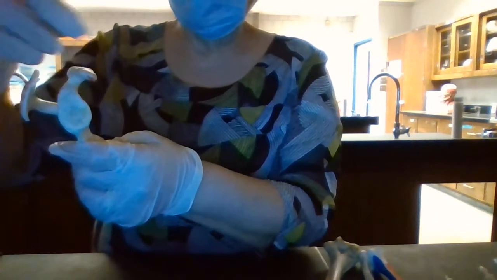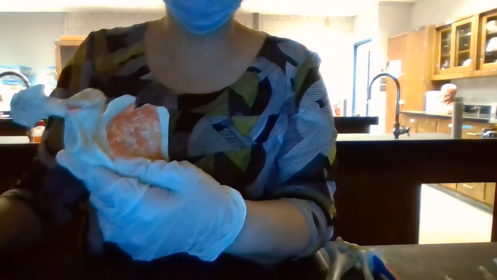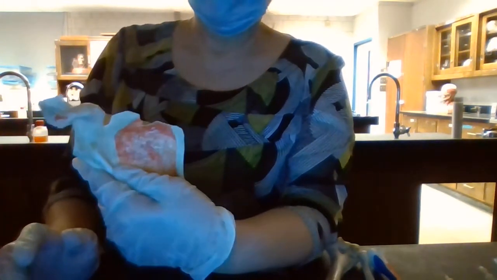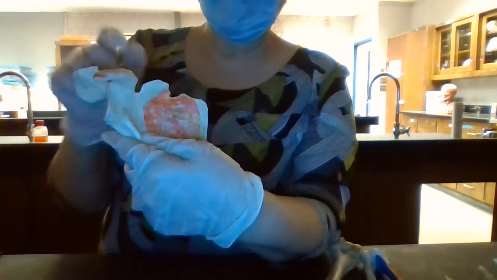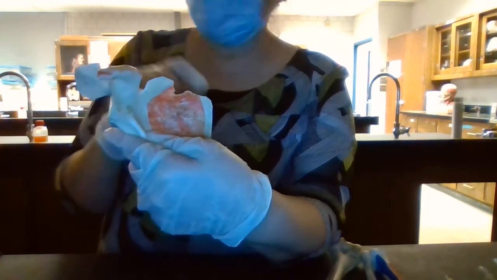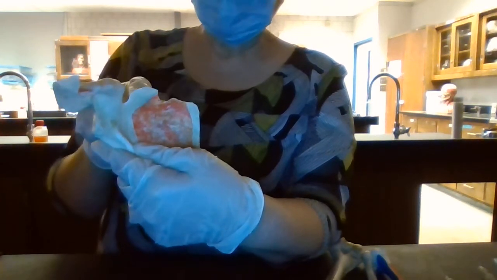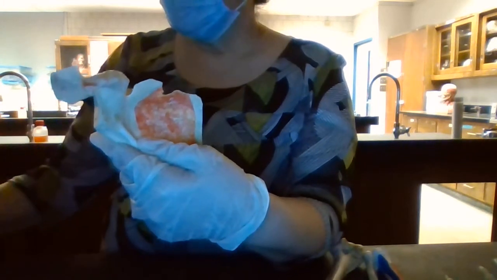On the superior border, there is a notch between the coracoid and the superior border. You can see it here. You see it? That's the coracoid process. This notch is called the suprascapular notch, meaning the notch located on the top of the scapula. Okay?